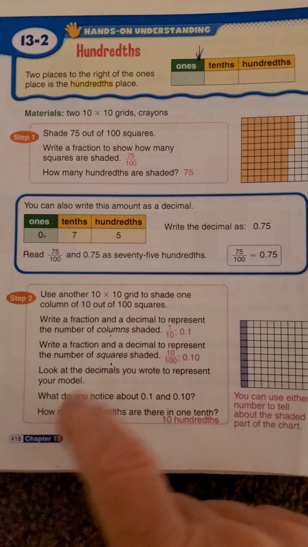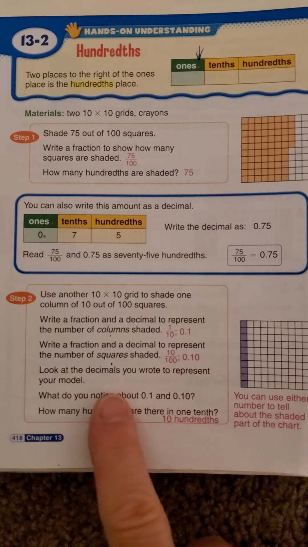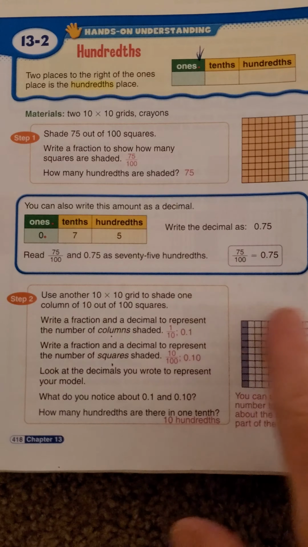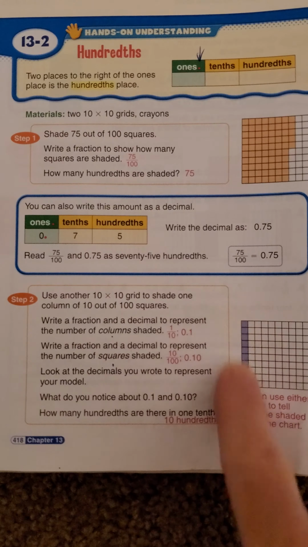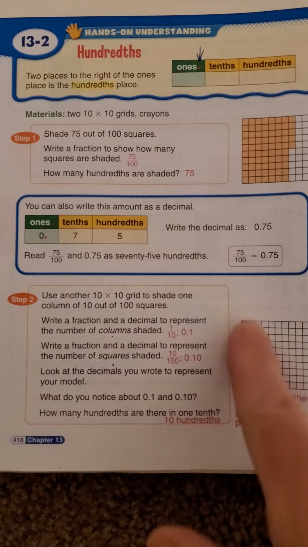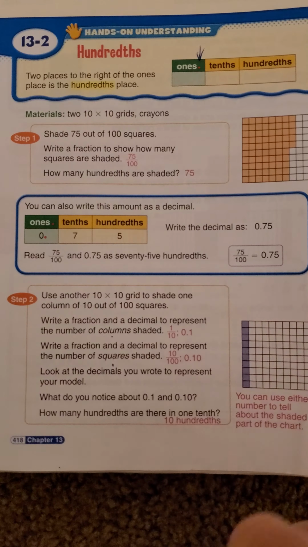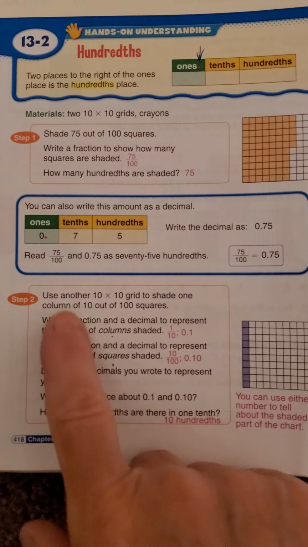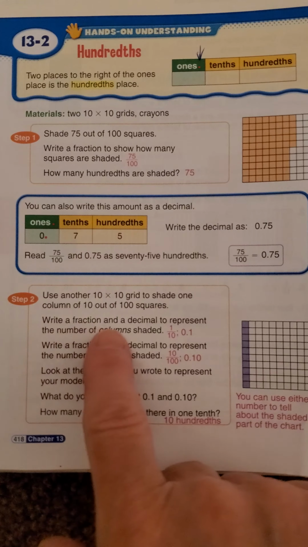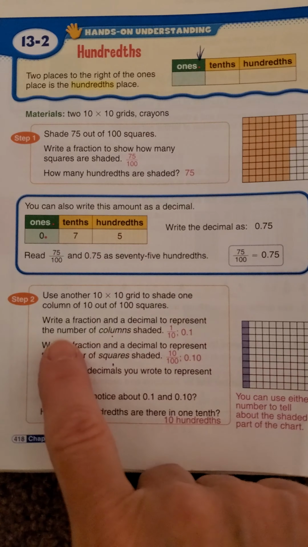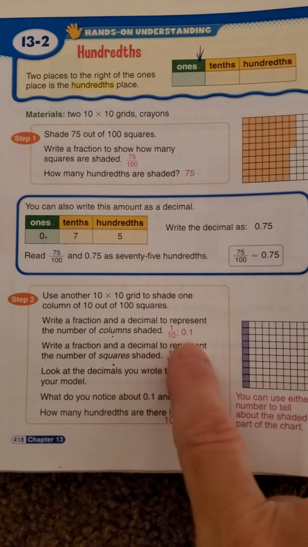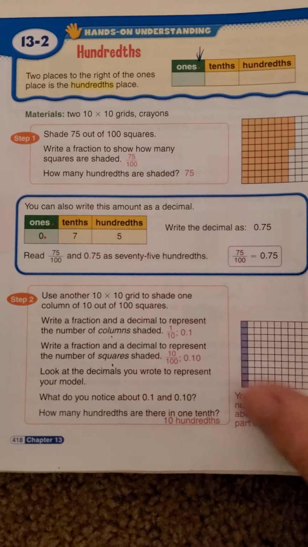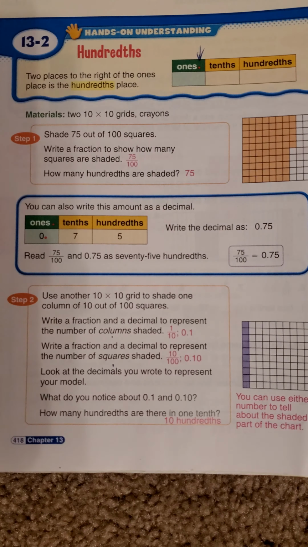Now, this is where we break it down differently. So we have another 10 grid, 10 by 10. So this has 10 squares shaded, 1 out of 10 columns. All right? Write a fraction and a decimal to represent the number of columns shaded, 1 out of 10, 0.1. 1/10 of them are shaded, okay?